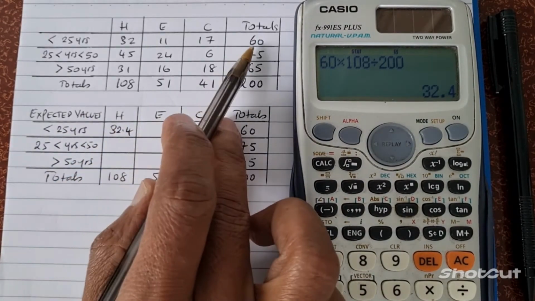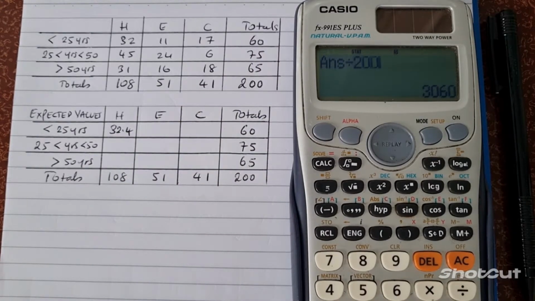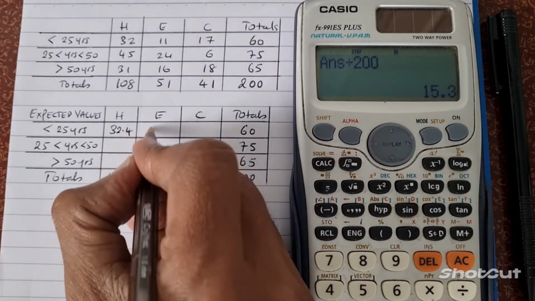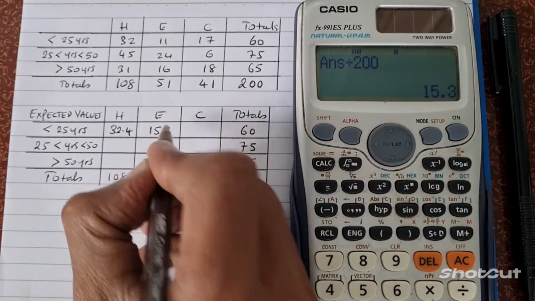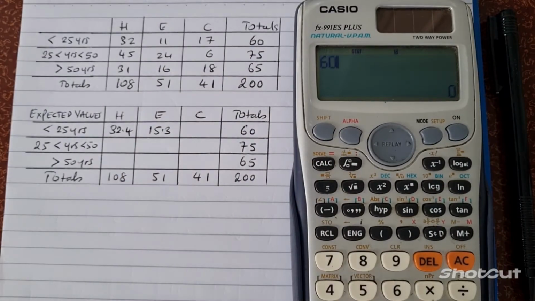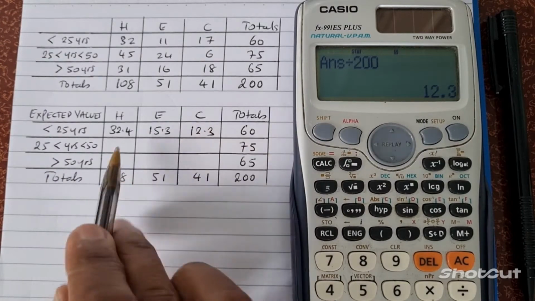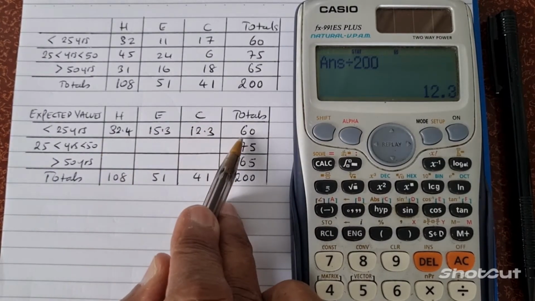The next one is 60 times 51 over 200, which gives you 15.3. Next is 60 times 41, divided by 200, which gives you 12.3. If you add these up, you should get 60.